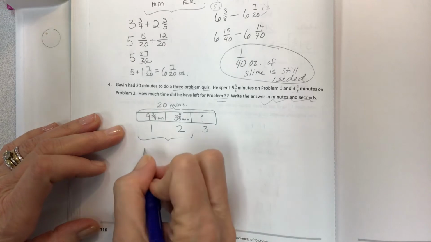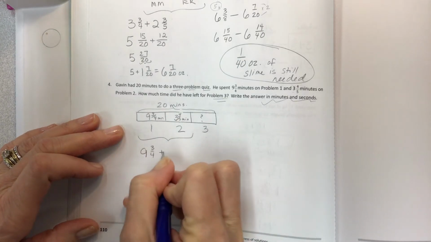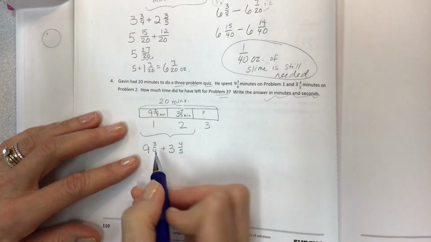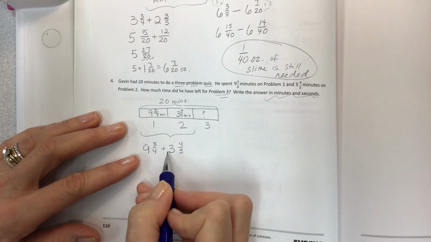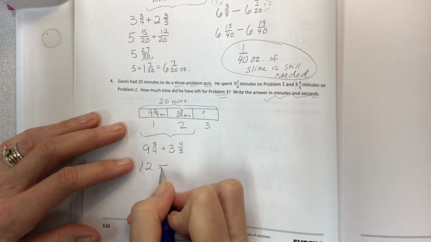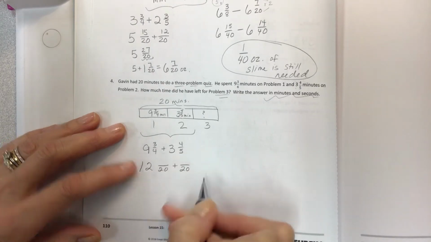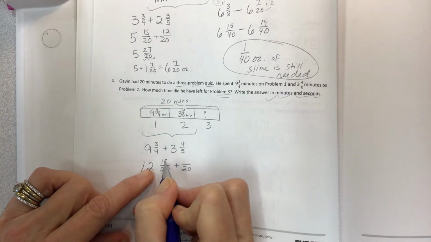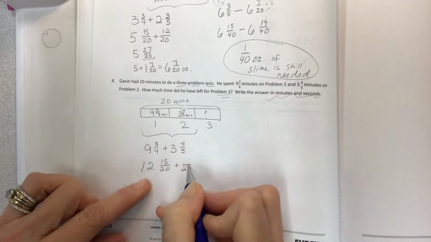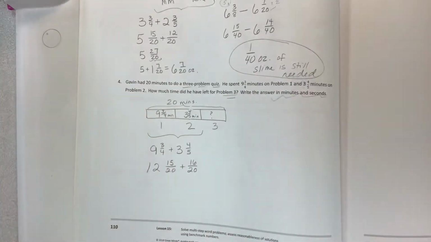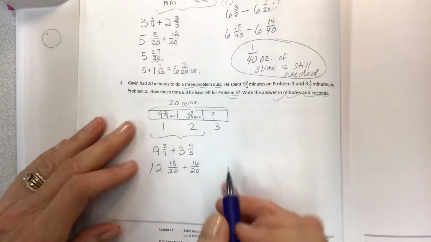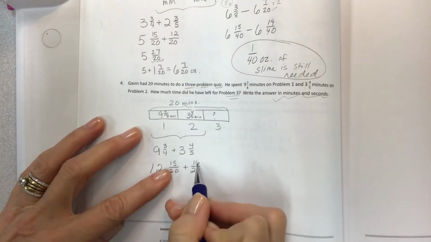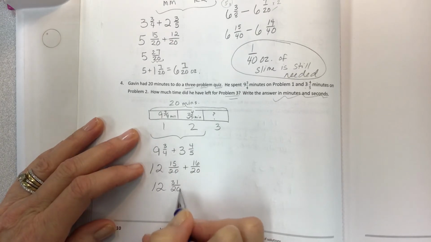We need to combine these two. So 9 3/4 plus 3 4/5. Let's get a common denominator and combine. First whole numbers, we get a 12, and then we're going to use 20ths and 20ths. Okay, because 4 times 5 is 20. We're going to use this as our scale factor, which means we get 15 here, and we get 16 there. Seems so familiar, right? It's like, didn't we just do that? All very close. 12, and then 31 20ths.